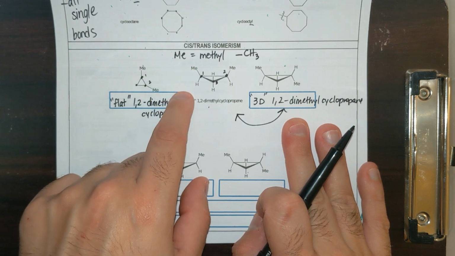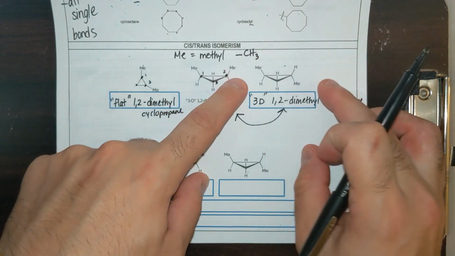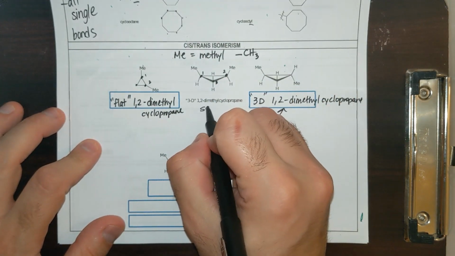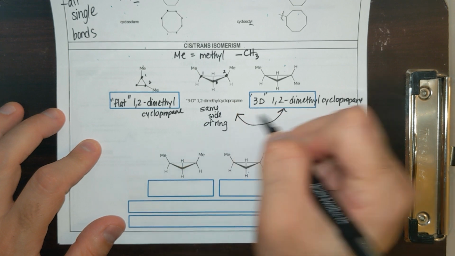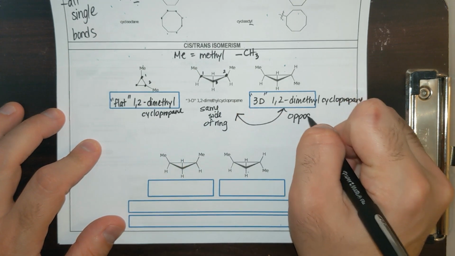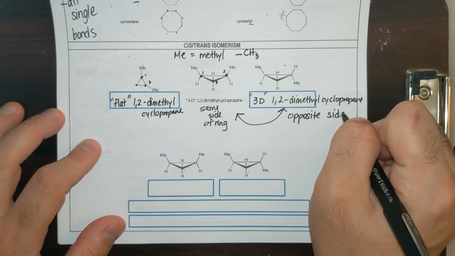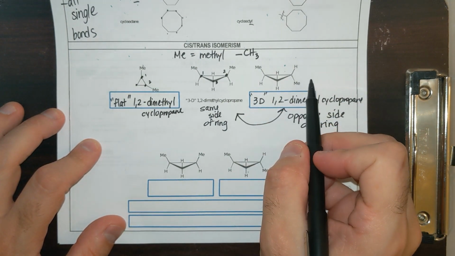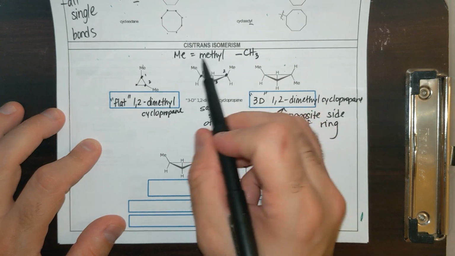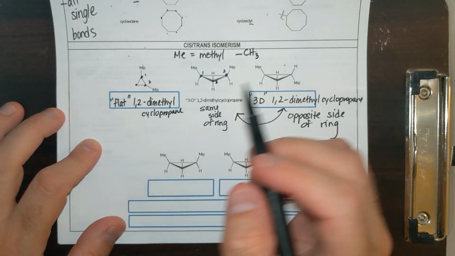Can I have them up or down? Can I have them on the same side, or on the opposite side? I'm going to call this same side of the ring, or opposite sides of the ring. Do you see how there's a methyl group up and down here that's on opposite sides of the ring? And then I have 2 methyl groups that are up on the same side?